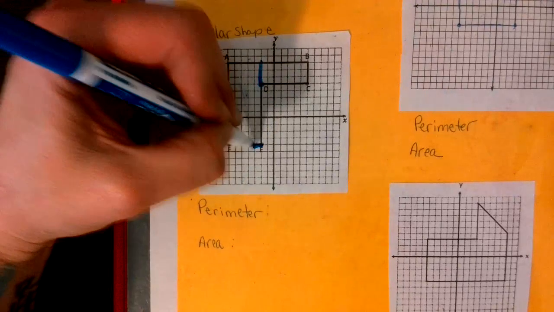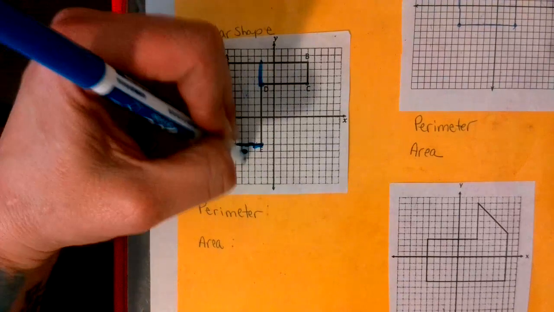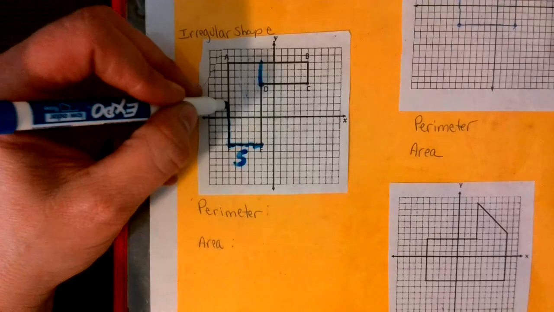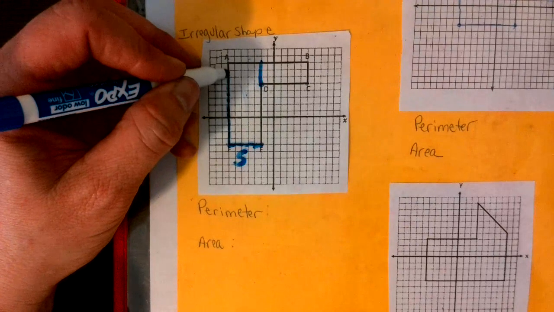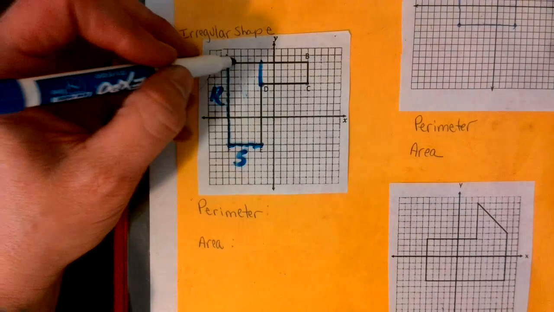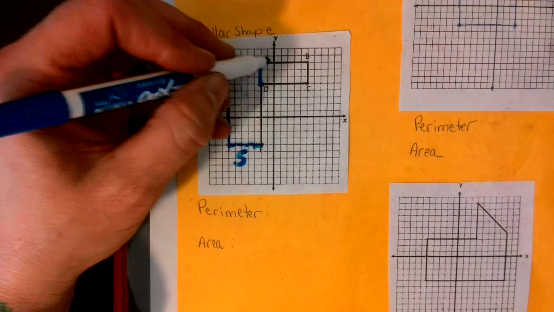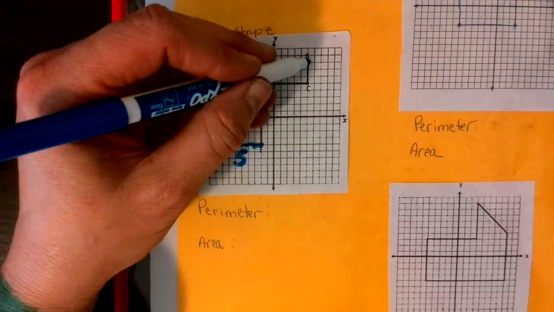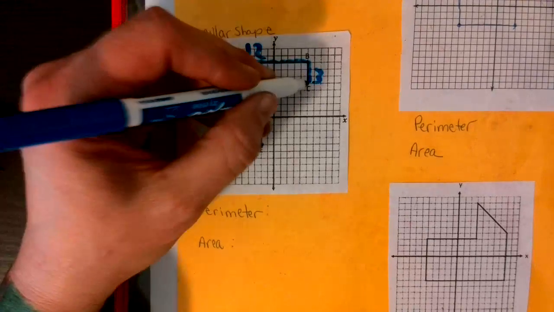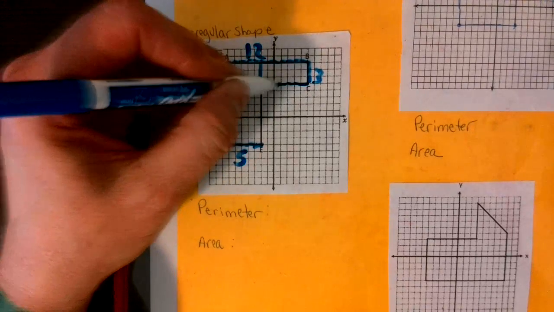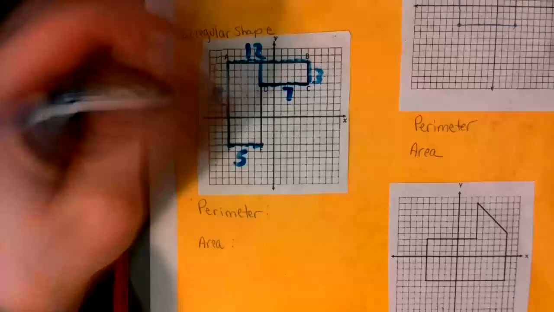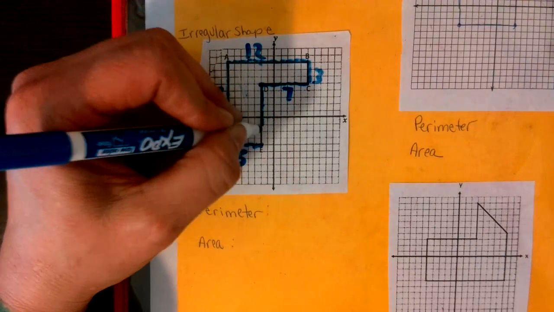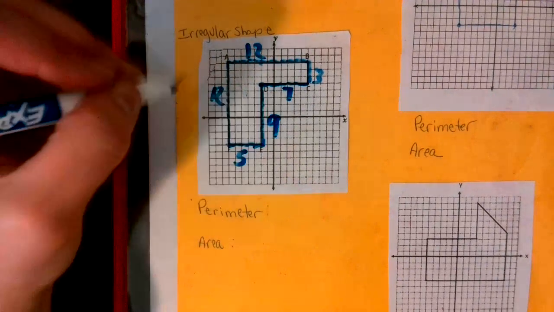So I go, we have a 1, 2, 3, 4, 5. I need it for the perimeter. 1, 2, 3, 4, 5, 6, 7, 8, 9, 10, 11, 12. Again, 12. Then 1, 2, 3. Then 1, 2, 3, 4, 5, 6, 7. Don't need that right now. 1, 2, 3, 4, 5, 6, 7, 8, 9. I got all my sides.